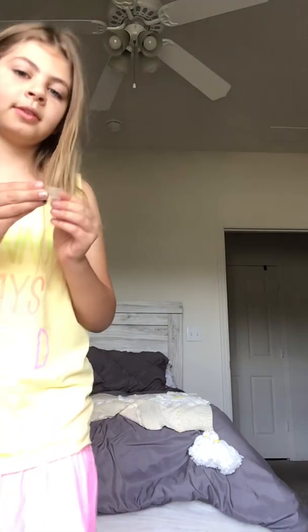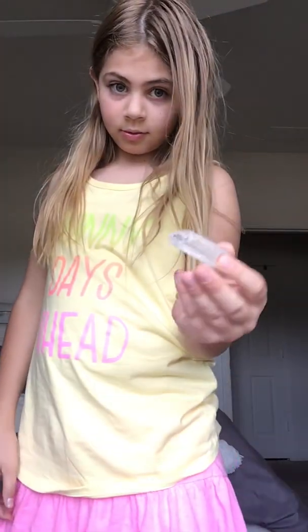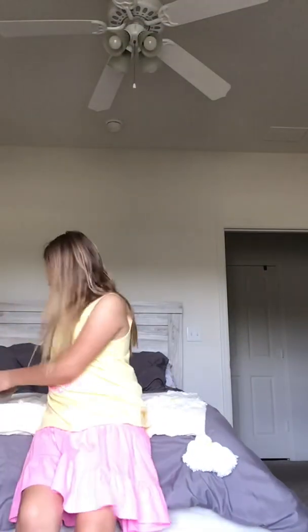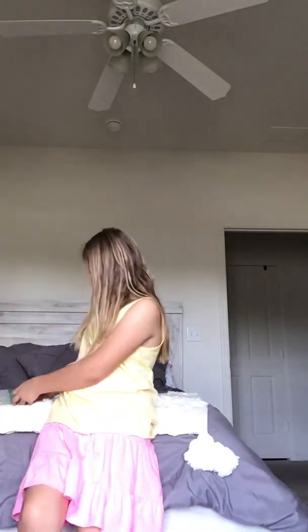Alright, so first I have this crystal. So yeah, this one is actually my favorite. And then I have like this rock. And it's kind of like throw up to me. So, oh, I do not really like this.